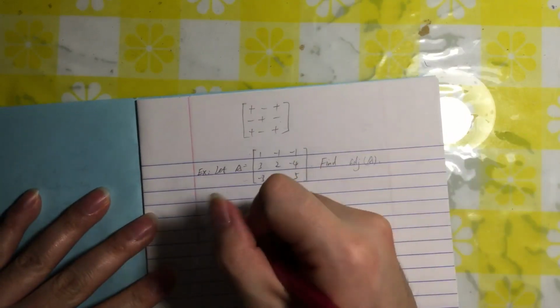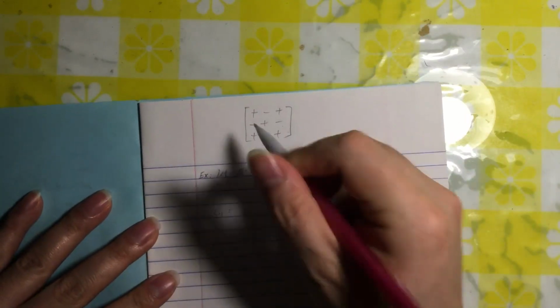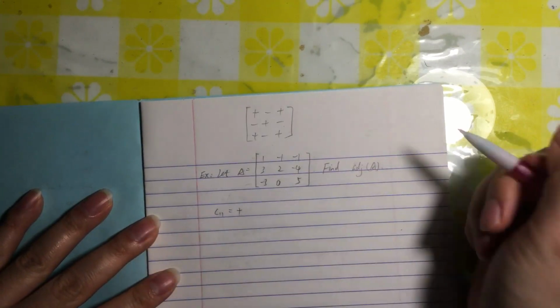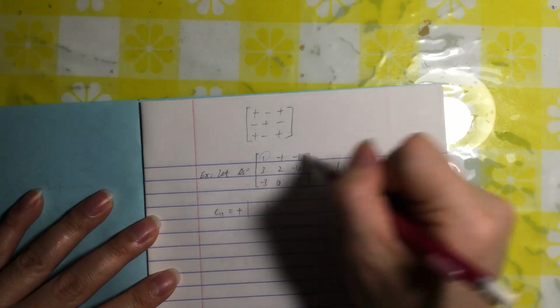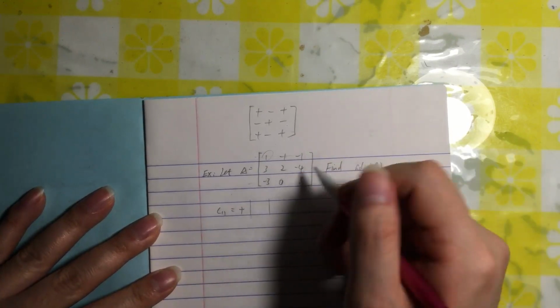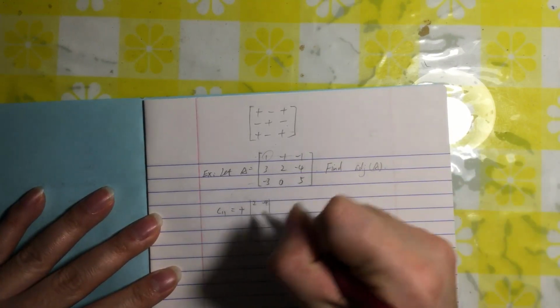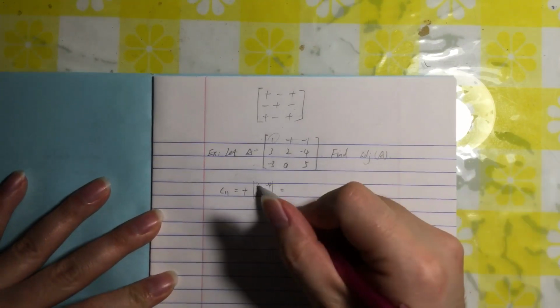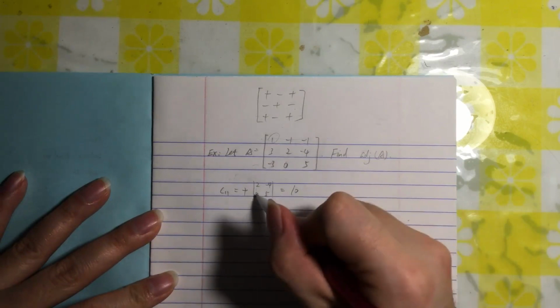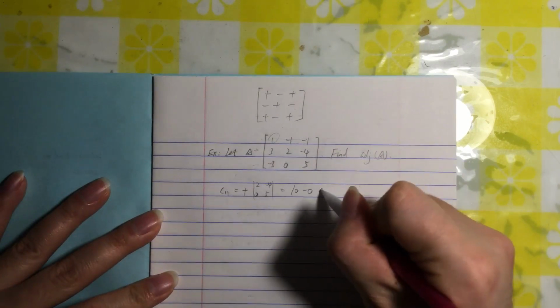So for C11, the sign is positive. Then we take the determinant of the submatrix by crossing out the first row, first column. The submatrix here is 2, -4, 0, and 5. Then find the determinant. 2 times 5 is 10. 0 times -4 is 0. We get 10.